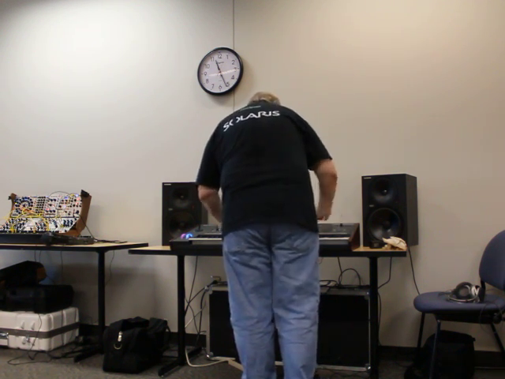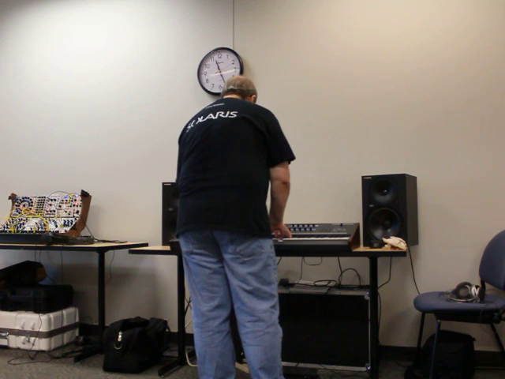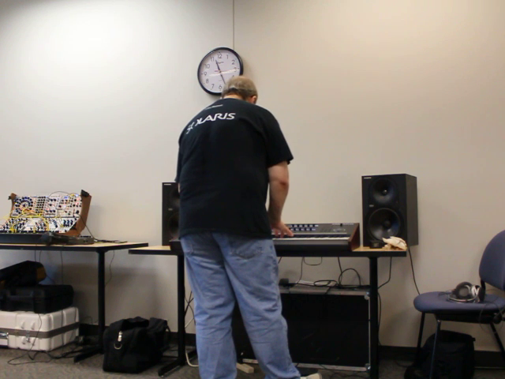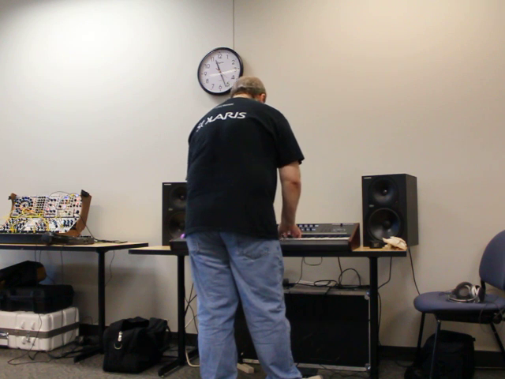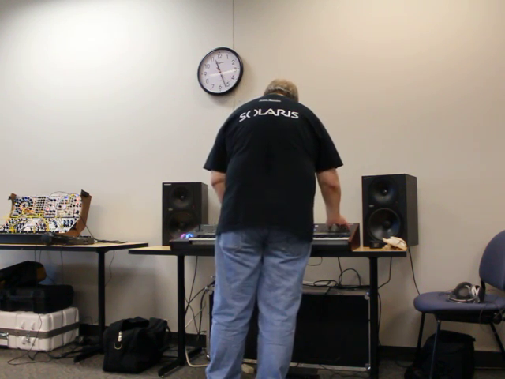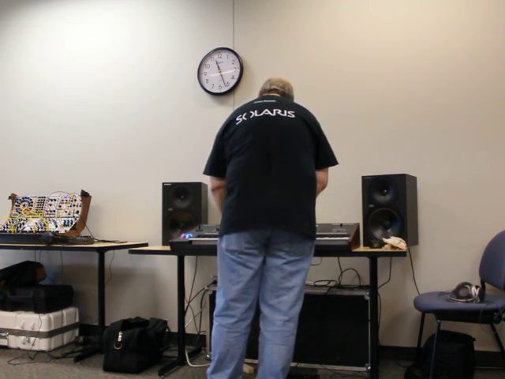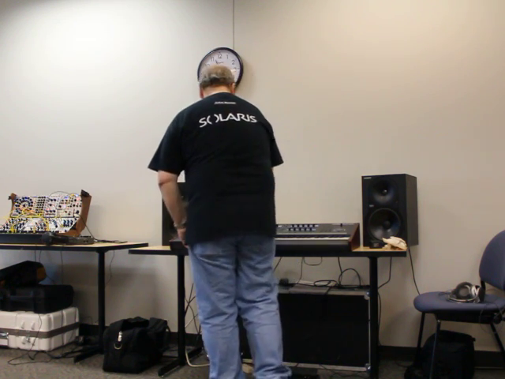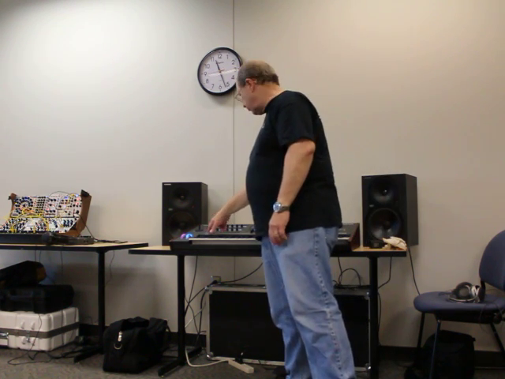Oh well, that's interesting. So you can transpose using the foot switch, or you have two assignable buttons over here.